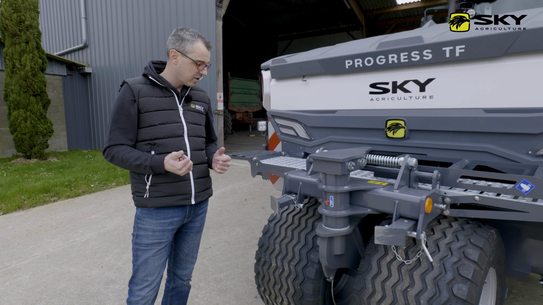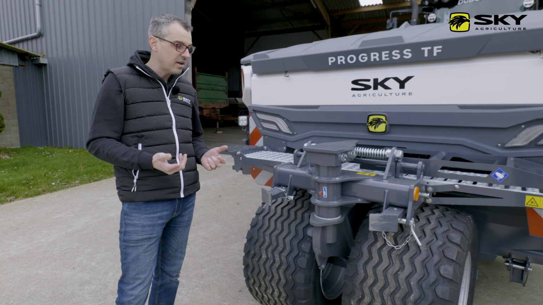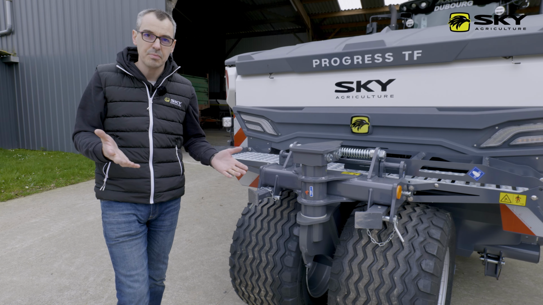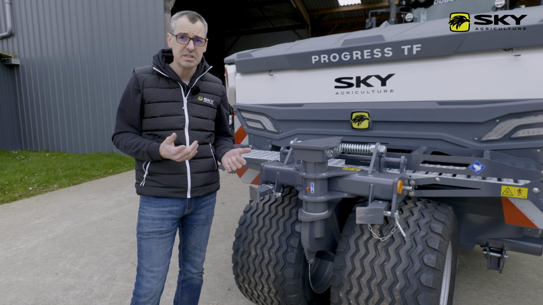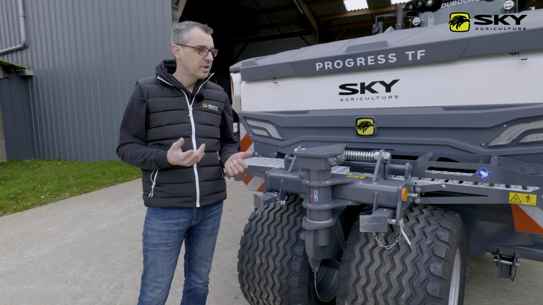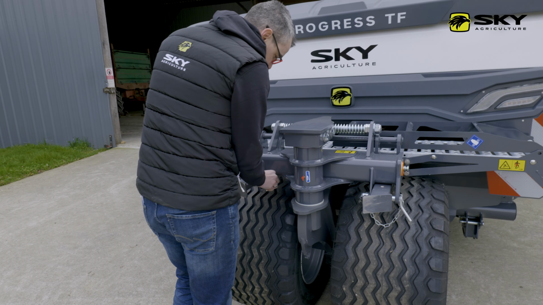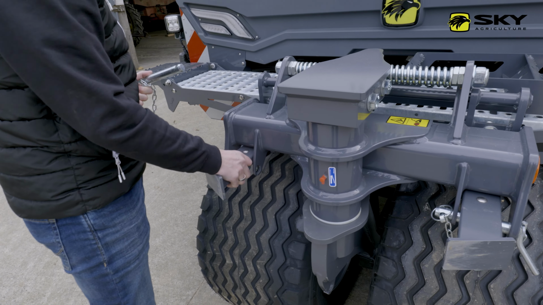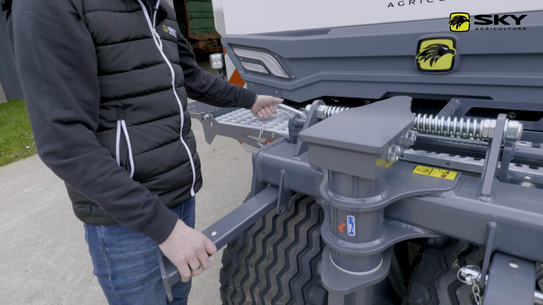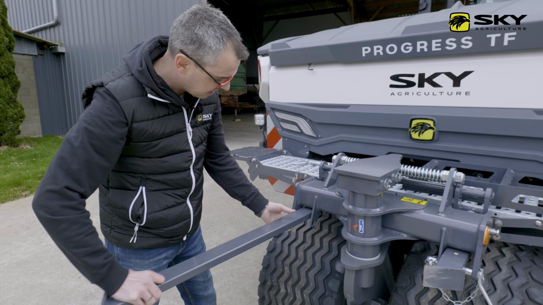On the other hand, there are times of the year when farmers told us, well yeah, but for example in the summer, I don't necessarily need the front roller and I might want to replace it with something else. So we've developed a detachable front roller system. Actually, it's not removable, it's really detachable.